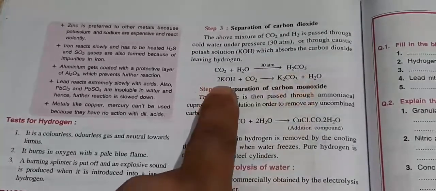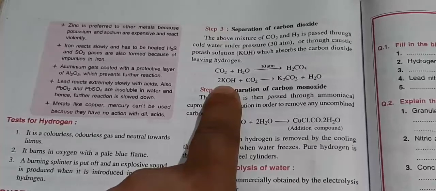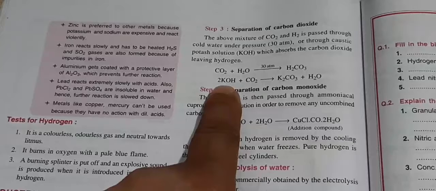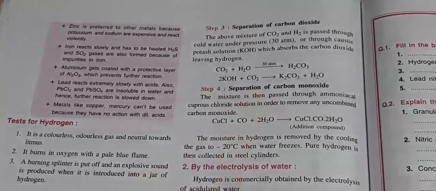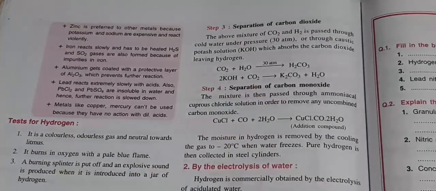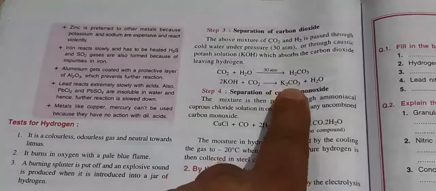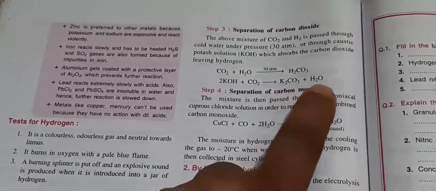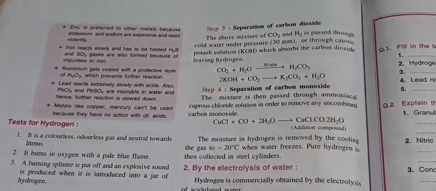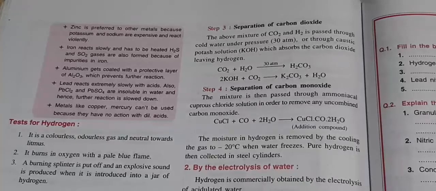The second method is dissolving it in potassium hydroxide, like in the first video before this, where potassium hydroxide was used to remove sulfur dioxide, carbon dioxide and oxides of nitrogen. Similarly, potassium carbonate and water are formed. So carbon dioxide gas is separated at this step.